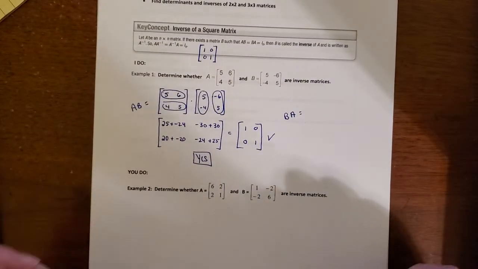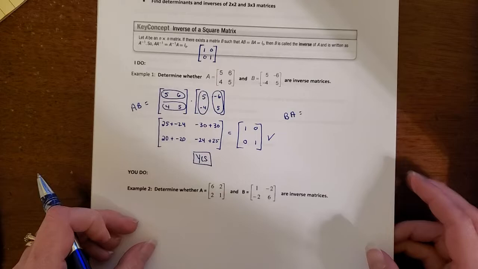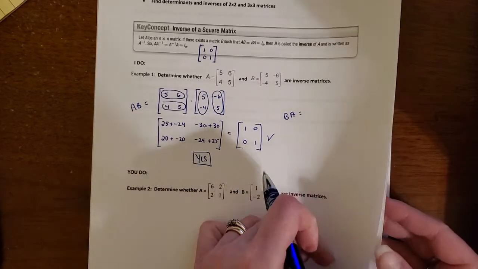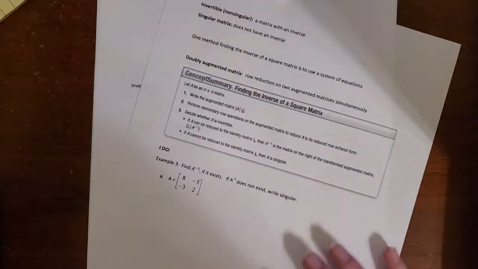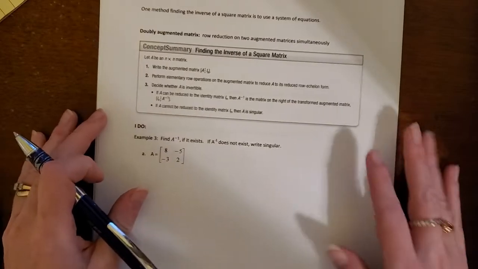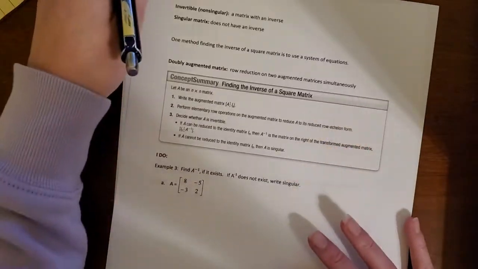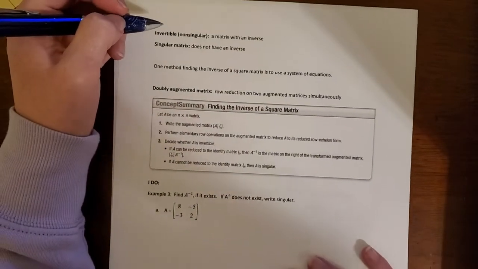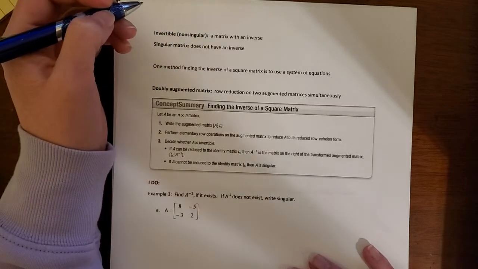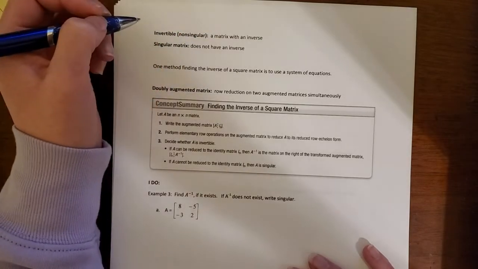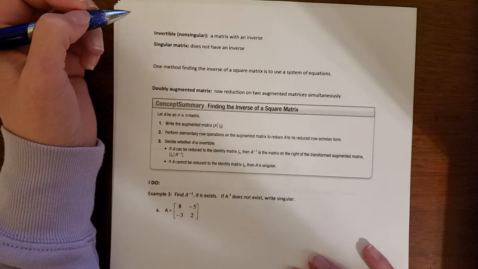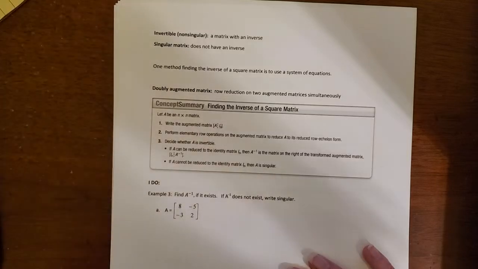So now you're going to do this number 2 on your own, determine if those are inverses. So if something can make an inverse, if you can get an inverse, it's called invertible. So invertible is when a matrix has an inverse, and singular means the matrix will not have an inverse. So those are just terms you might be using as you go.